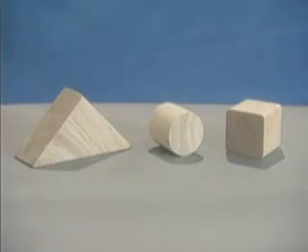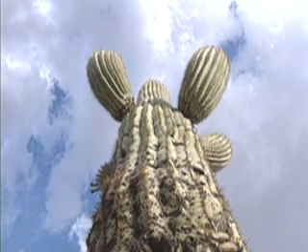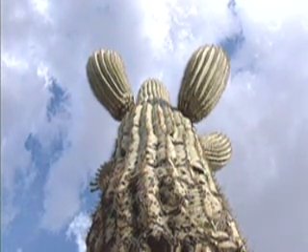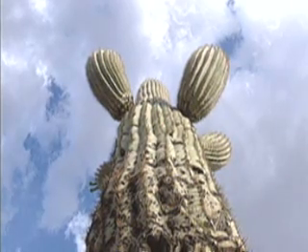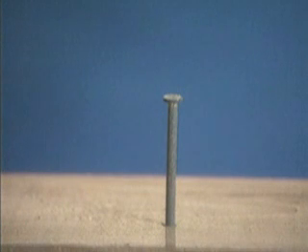Some solids, like these blocks, have shapes that are easy to describe. But other solids, like this rock, have shapes that aren't so easy to describe. How would you describe the shape of this cactus? It may not be easy to describe the shape of a cactus, but it still has a shape. A solid's shape doesn't easily change.